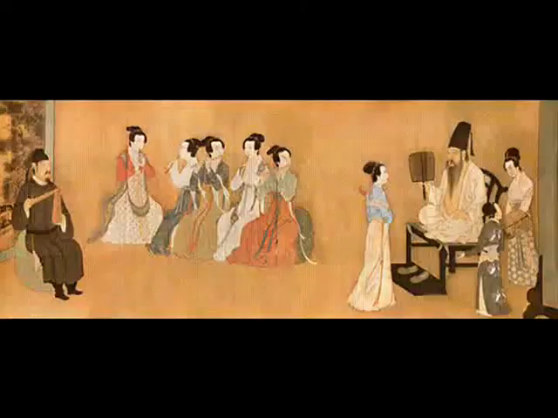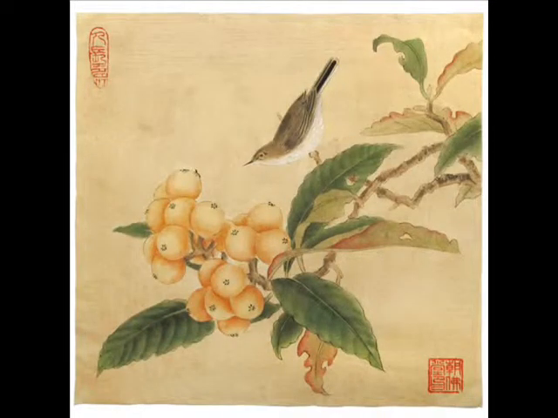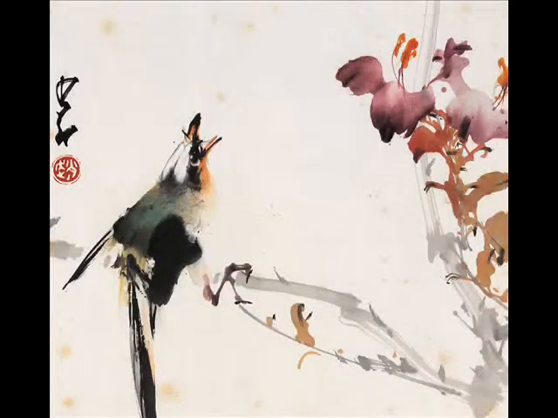The figure paintings are brightly colored, and they show nobility, and they have multiple seals and poems normally, although some do not. Flower and bird paintings are usually meticulous, gongbi, and they use color, and they also have multiple chop seals and poems on them.